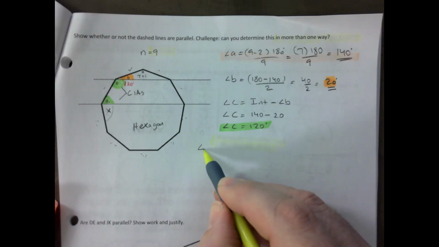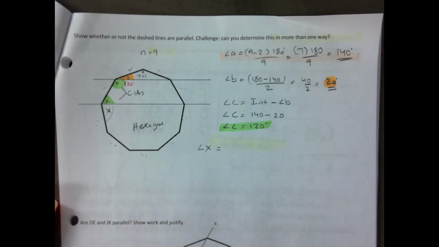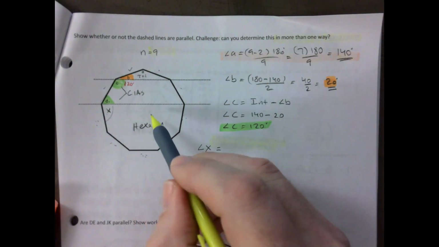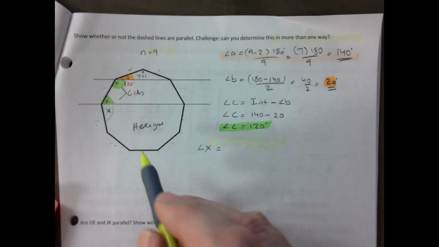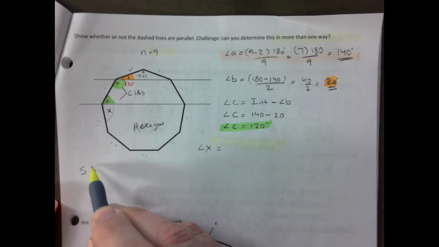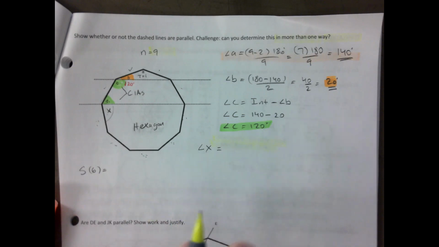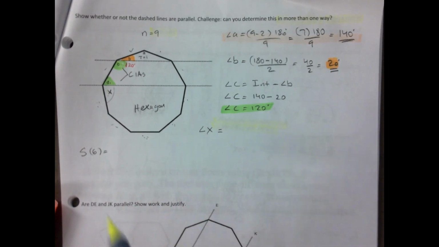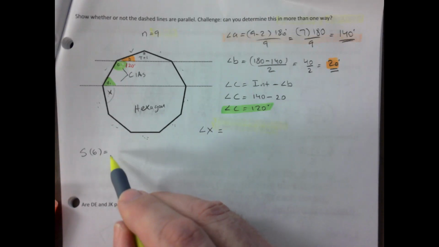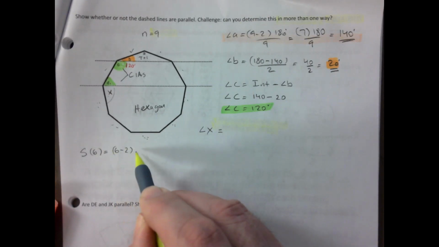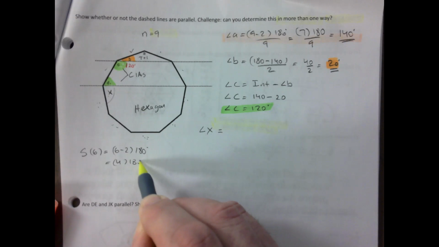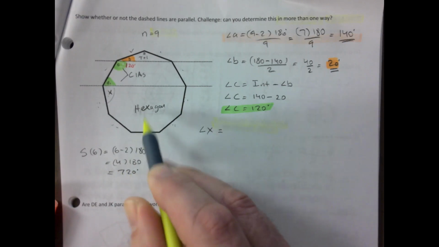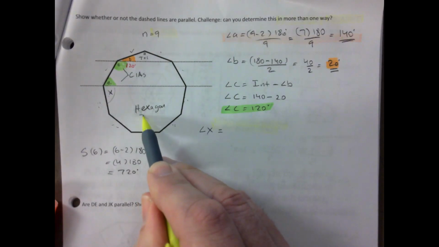Let's figure out X. Angle X, how would you find it? I didn't give you a formula for this one, right? But there's a pattern. What is the sum of interior angles for a hexagon? It's 720, right? You can use the formula. I'll just do that on the side: 6 minus 2 times 180, that'd be 4 times 180, and that's 720 degrees. Maybe write it in there.